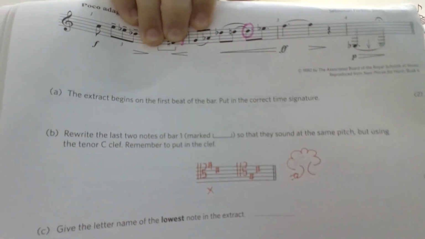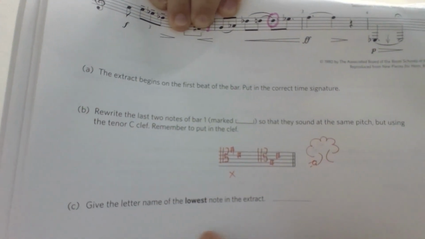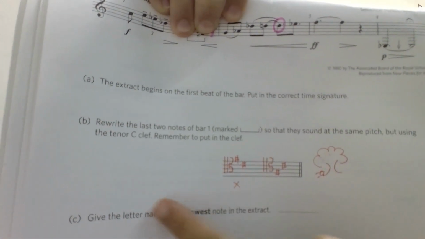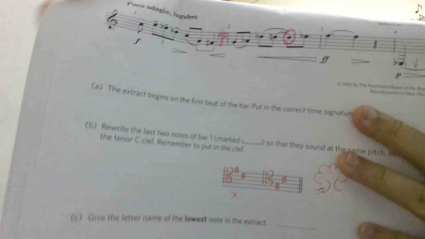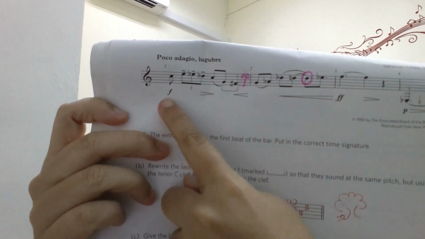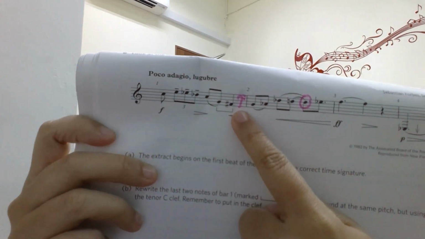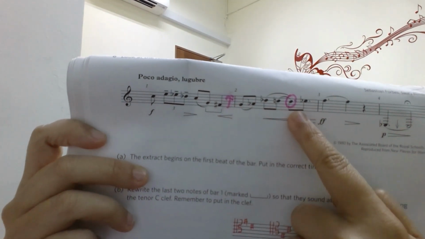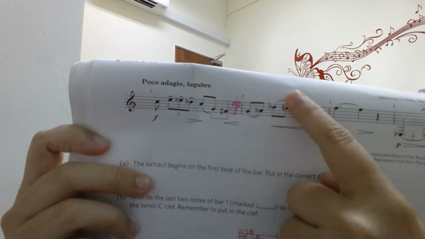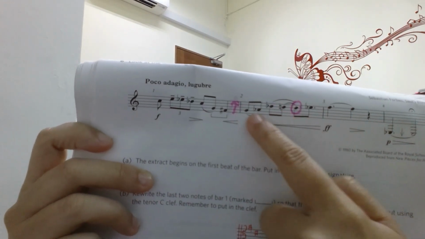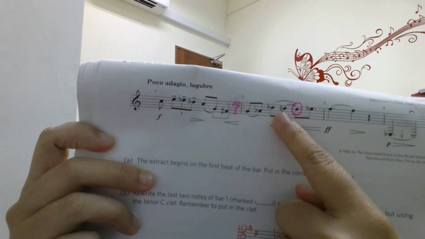When they ask you about the lowest note or the highest note in the melody, usually in a question like this, the question always tricks you by changing the bass clef in the middle. This is an example, or they put a treble clef or bass clef with a tie on top of it, so children cannot see that this is actually a natural already.